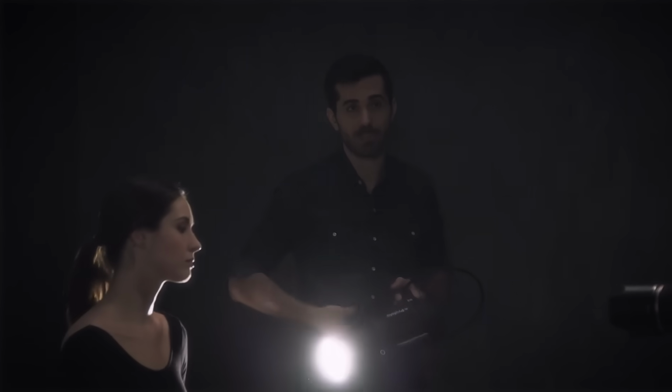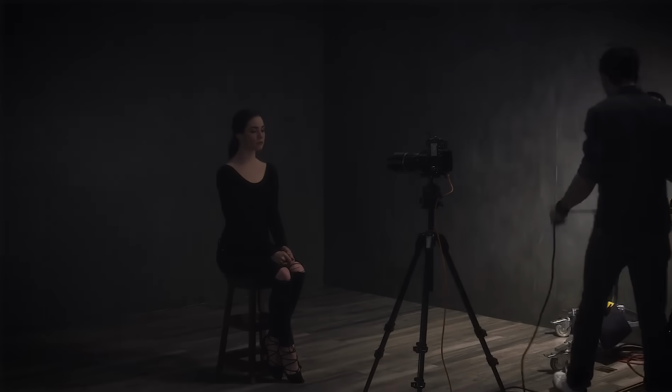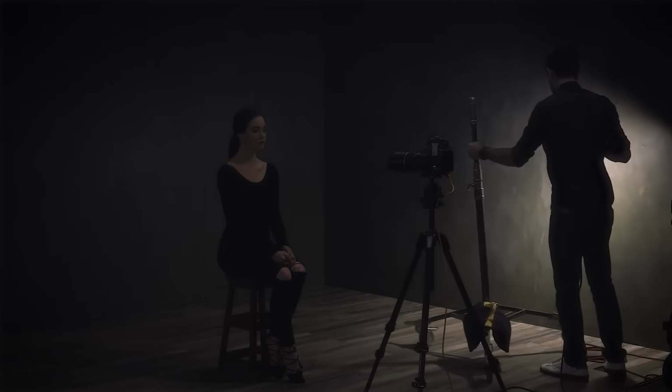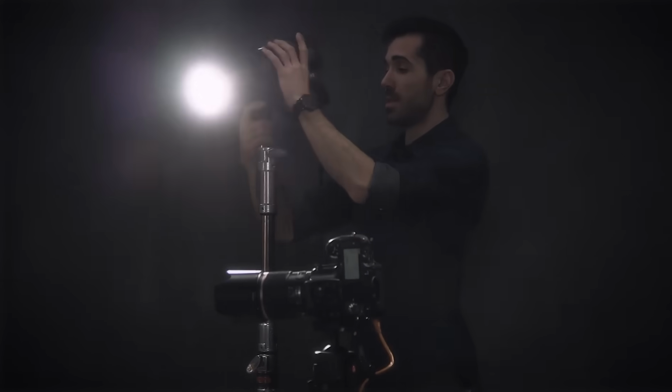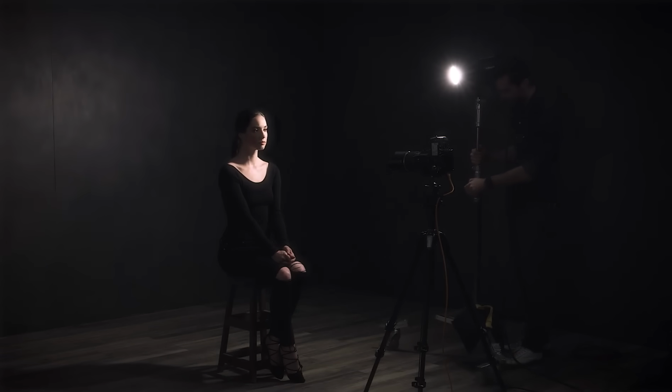One of those ways is by physically moving the light. And notice how the patterns on the face change. Okay? The more the light goes to the side, the more dramatic your light will be. Obviously, the position around the subject isn't the only way you can manipulate the lighting pattern on the face. You can also move it up and down, which we're going to get to in just a second.